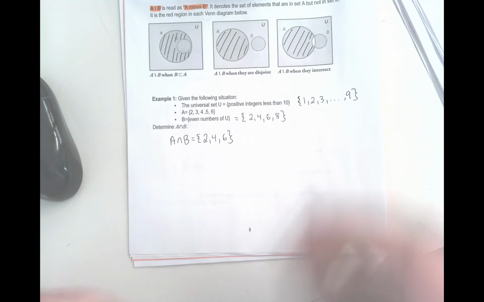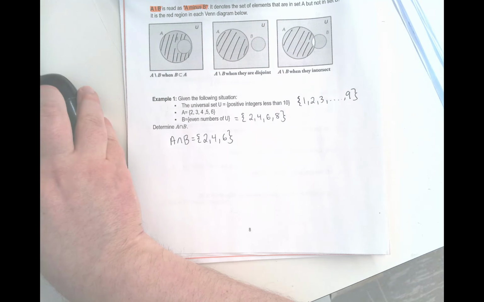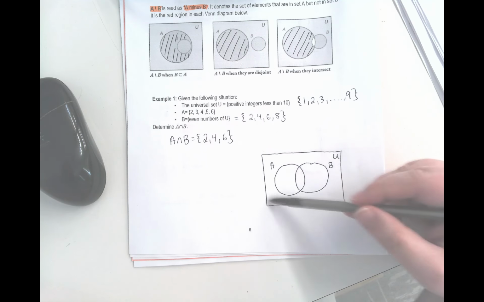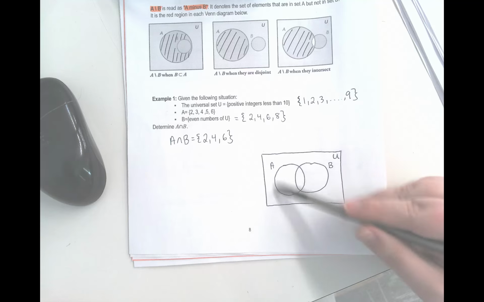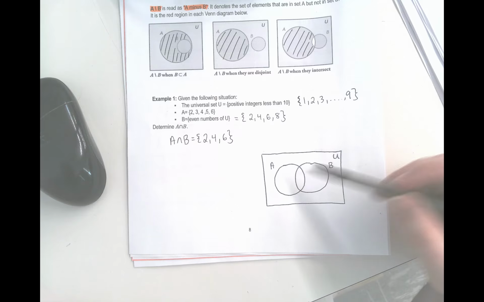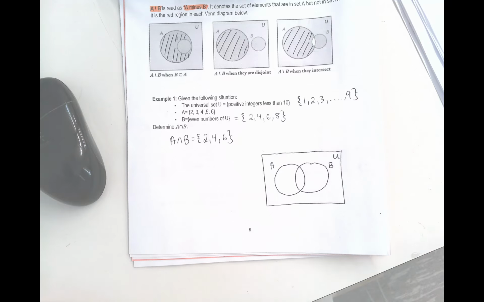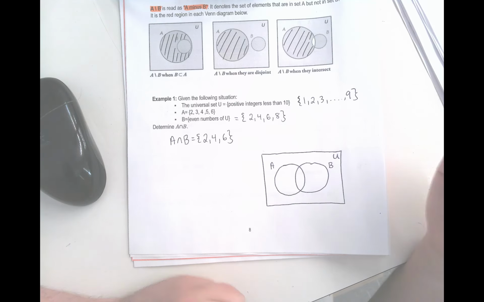All right. If we were to draw this situation in a Venn diagram, we're going to take a look at what that looks like. The way that we draw a Venn diagram is it's always enclosed in a box. The box is my universal set, and then we have our A, which is going to go in one circle, our B is going to go in another circle, and we know that there's going to be some overlap because we have already found the overlap. But now let's go ahead and put these numbers where they belong.